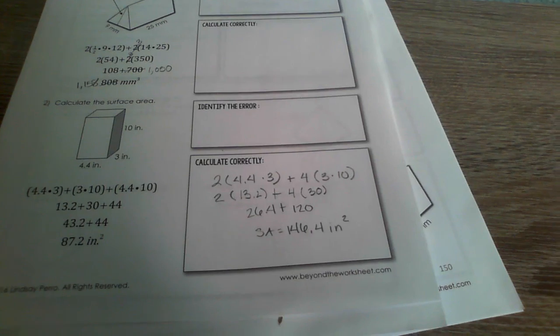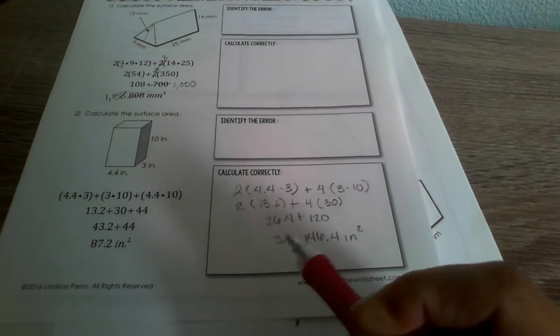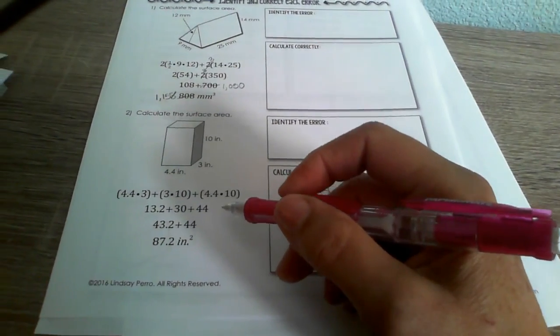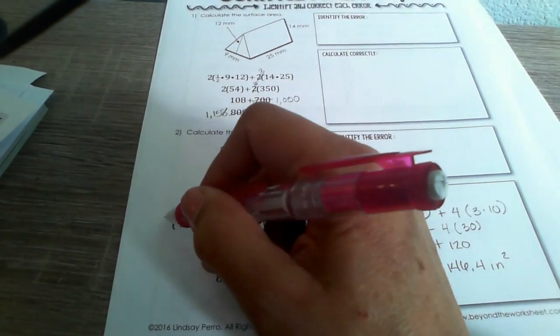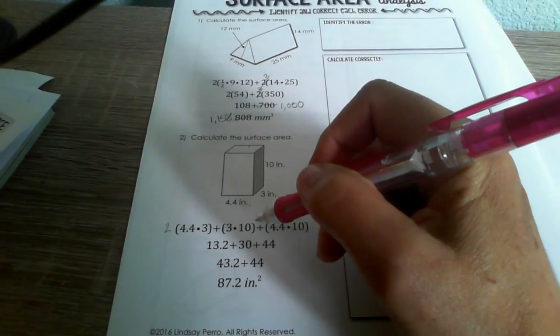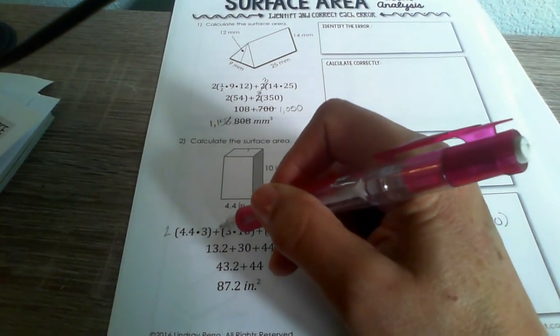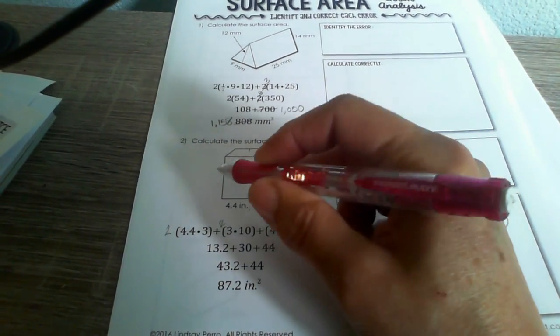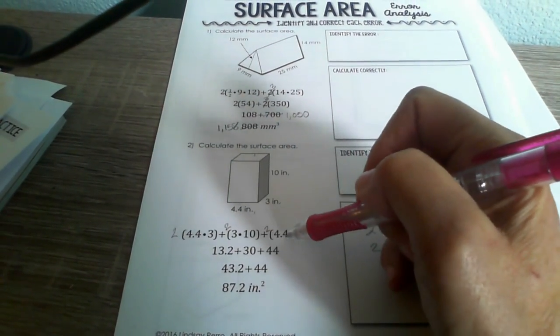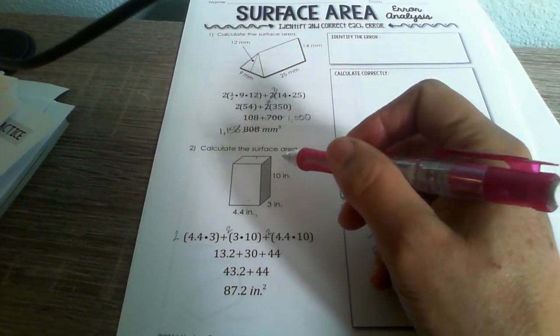I'm looking at this now, I'm thinking I didn't do that right, because if we had a 4.4 by 10, that's two of those, and two 3 by 10s. Okay, oh my gosh, so we have two of these for the top and the bottom, two of these for this side, and two of these for this side and the back side.